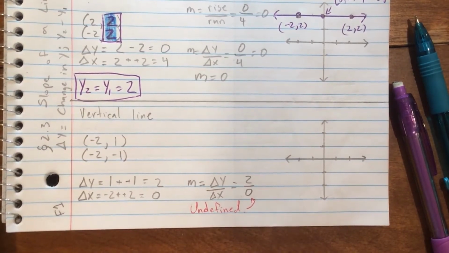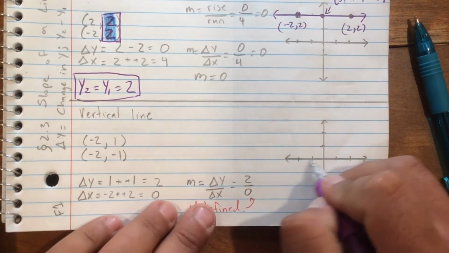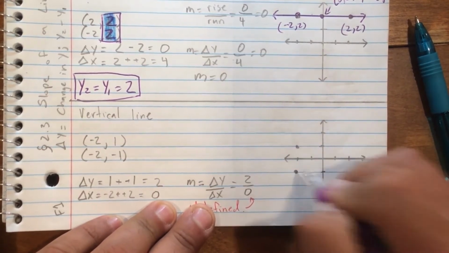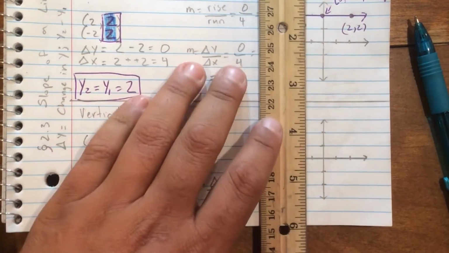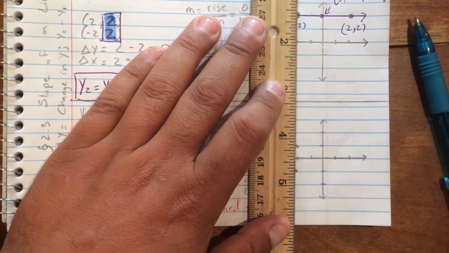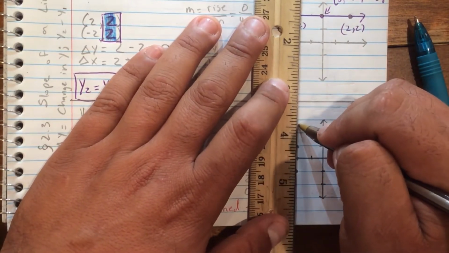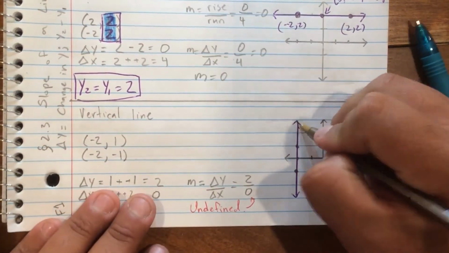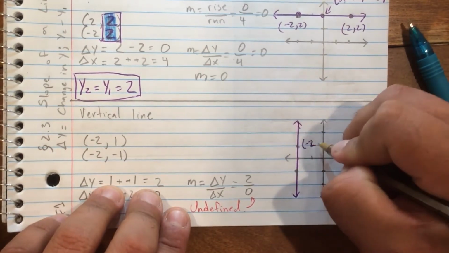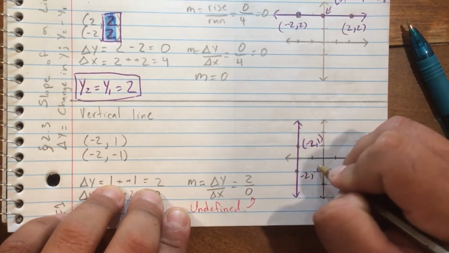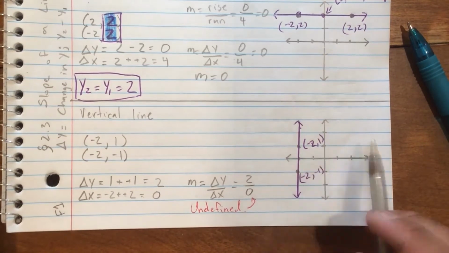All right, so how does it look? Let's plot our points out. We have our (-2, 1) and our (-2, -1). Let's go ahead and draw this out here. Oop, drop my pen. This is our (-2, 1) and then our (-2, -1).